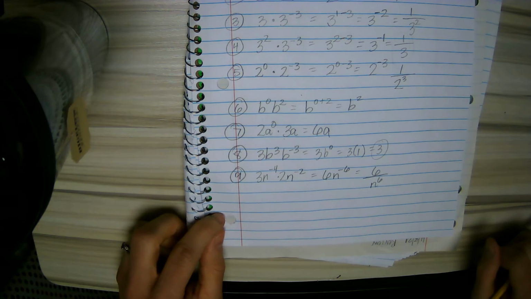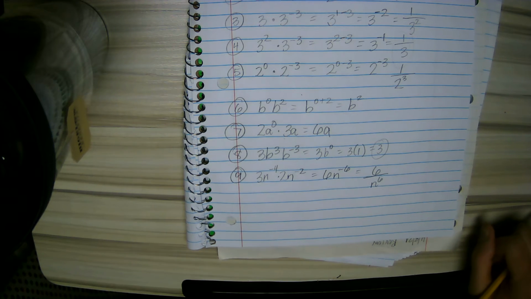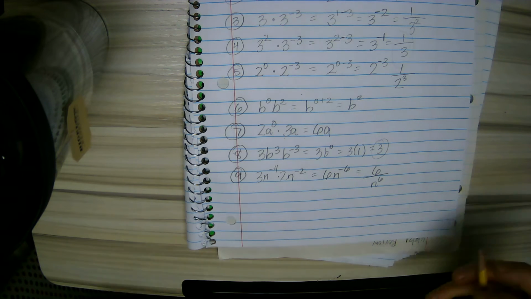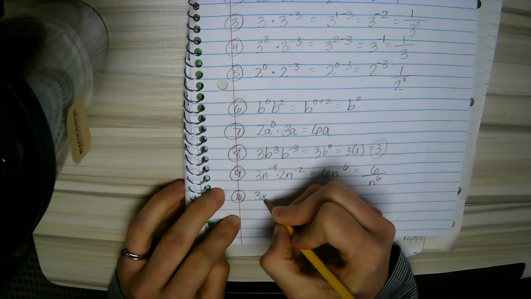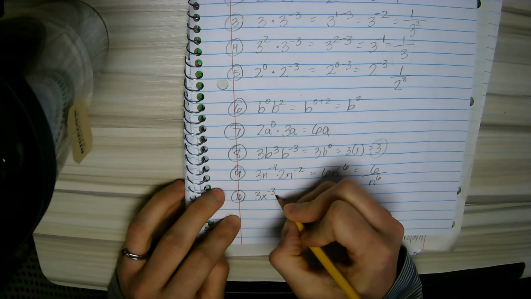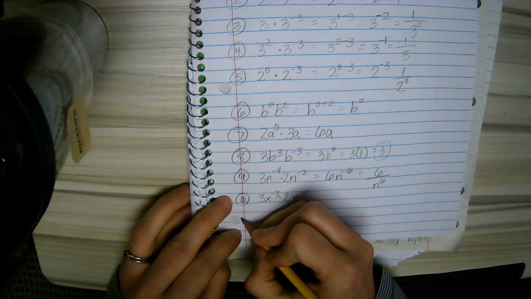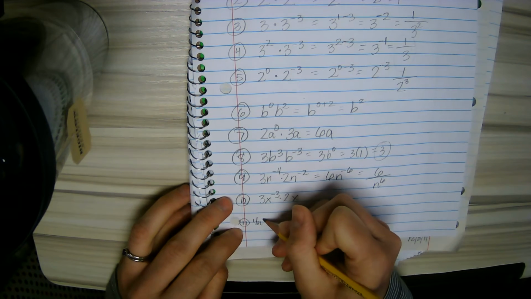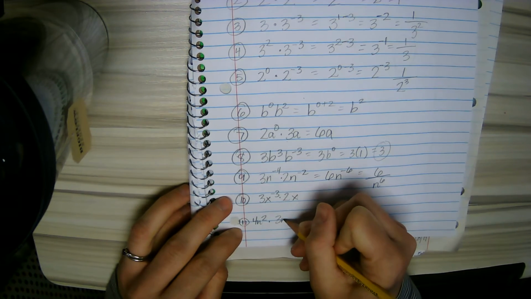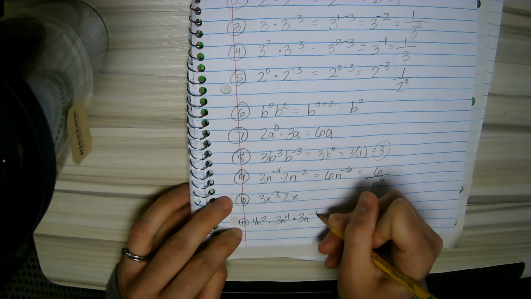I guess we don't need to deal with multiple variables today, but I will give you a couple more difficult ones to try on your own. How about we try 3x to the negative 3 times 2x, and let's also try 4n squared times 3n to the 4th times 3n to the negative 3 power.